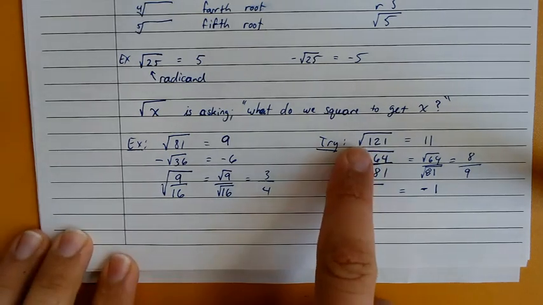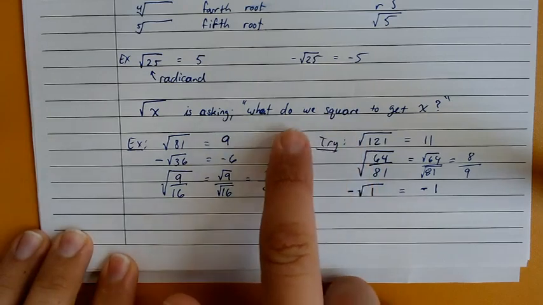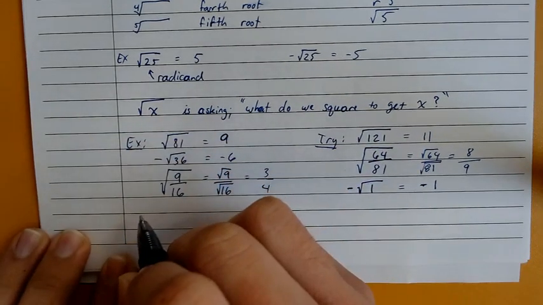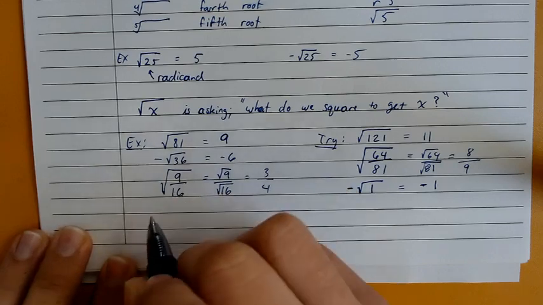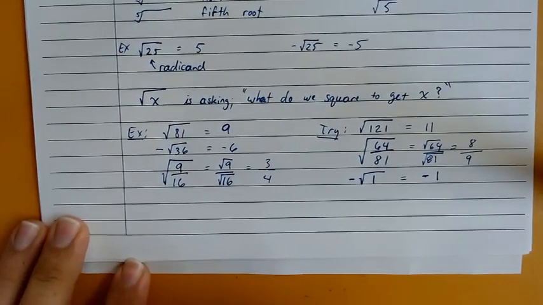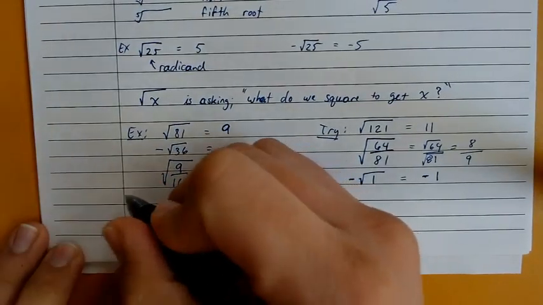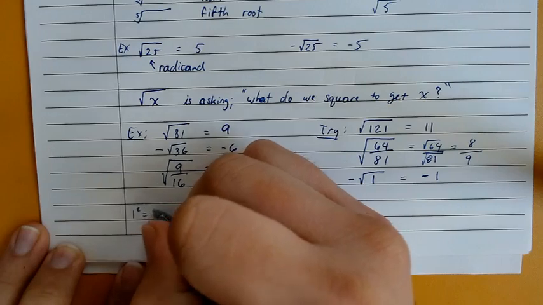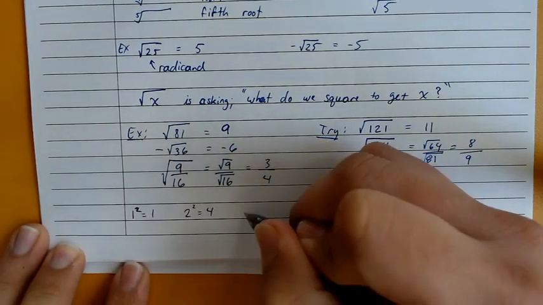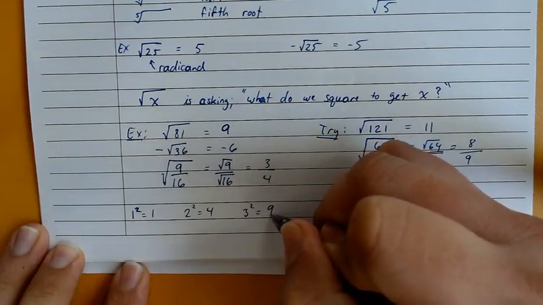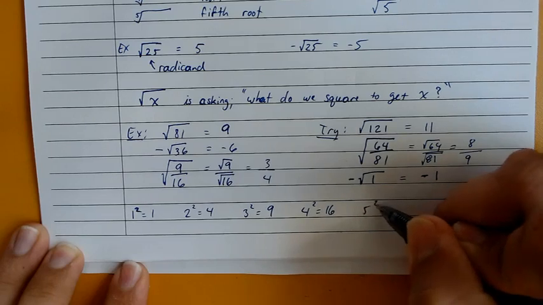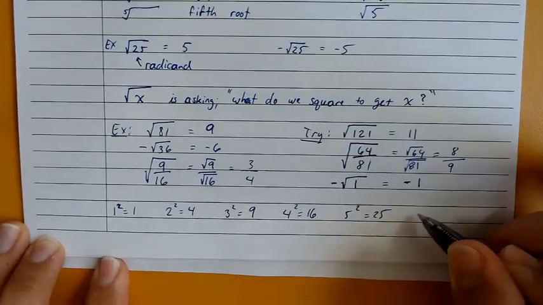Note that because you're taking a square root by asking what do we square to get the radicand, it's useful to remember the list of squares. Now, the list of squares goes on forever, but remembering just the first few is often useful. Remember that 1 squared is equal to 1. 2 squared is equal to 4. 3 squared is equal to 9. 4 squared equals 16. 5 squared equals 25.